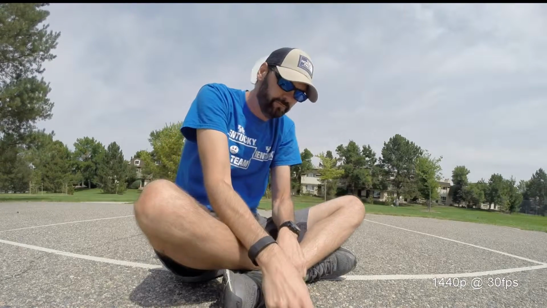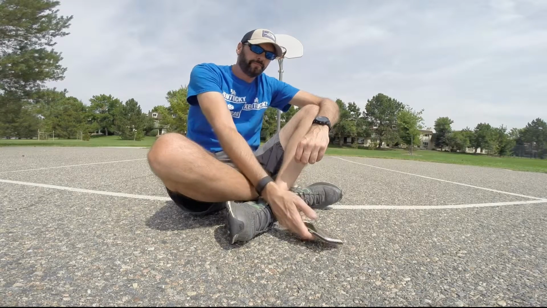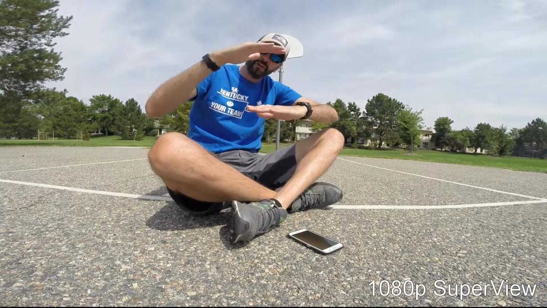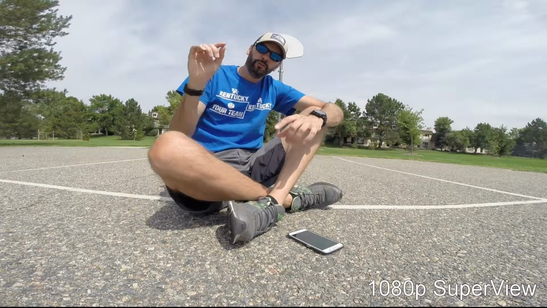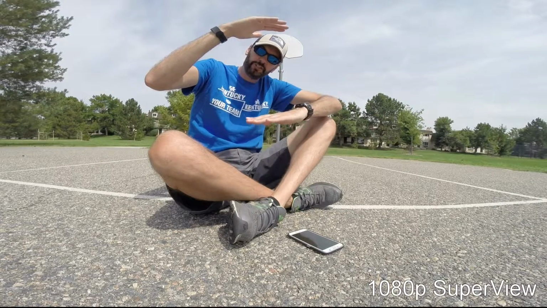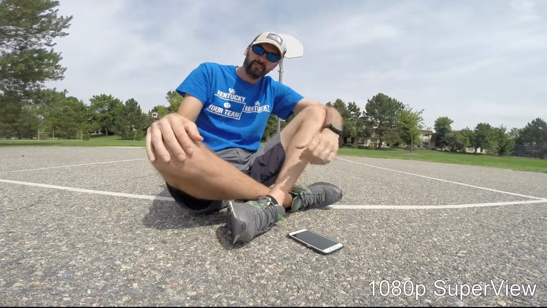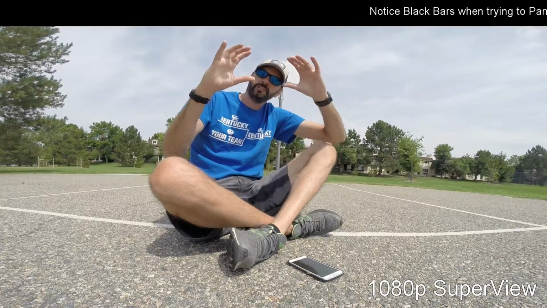Let's jump down to 1080p super view. Okay, here's 1080p super view. 1080p super view is technically the same as 1440p if it's shrunk down. So 1440p, you can do the 4x wide preset, and it will take the video and shrink it down and make it fit into the 1080p timeline that we're viewing. But it doesn't give us the option to pan.